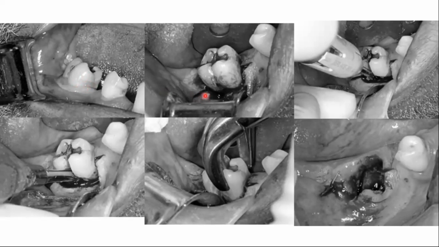The flap is raised to expose and allow sectioning. Note the small releasing incision on the mesial side, and this is on the distal side of the tooth. The surgical handpiece with a Fisher burr used to section tooth into mesial and distal parts, allowing each root to independently be removed.